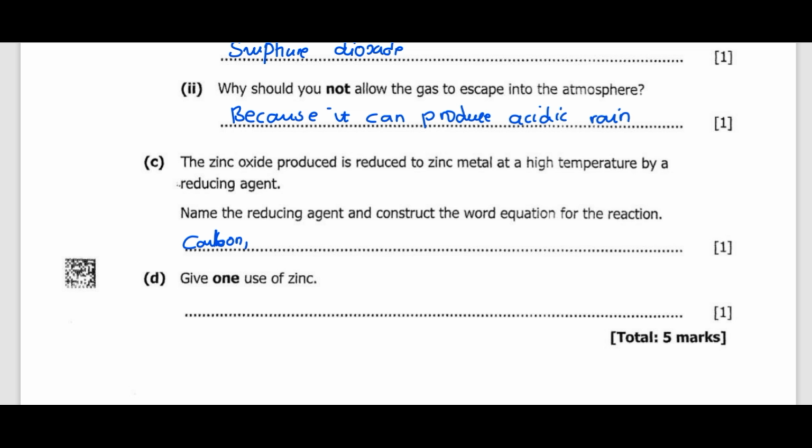Then I've seen some people thinking the reducing agent is carbon monoxide. No, the carbon monoxide is the reducing agent during the extraction of iron. But for this one it is carbon. You can research for that. Then construct the word equation for the reaction. So this word equation is like this.